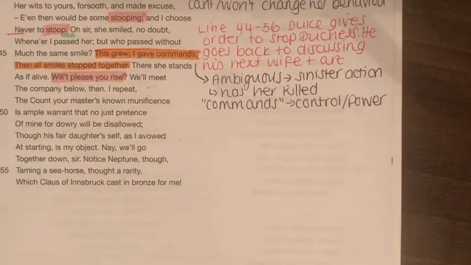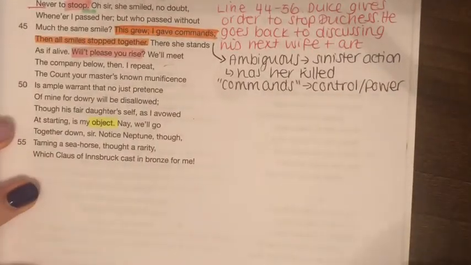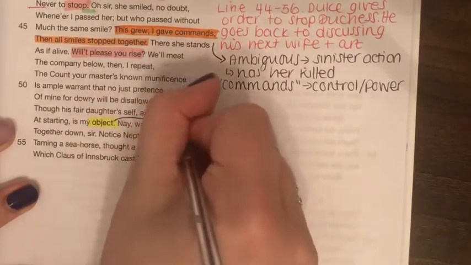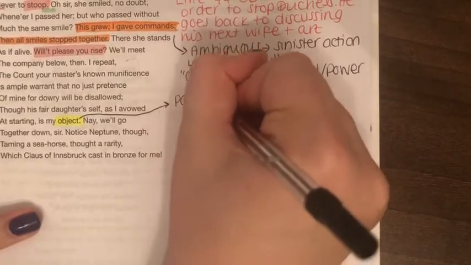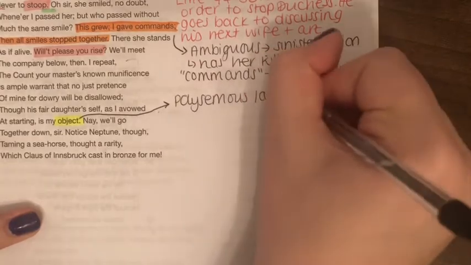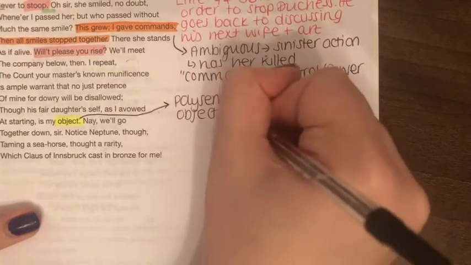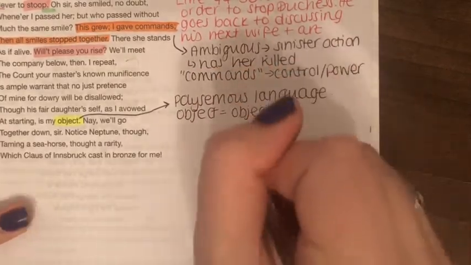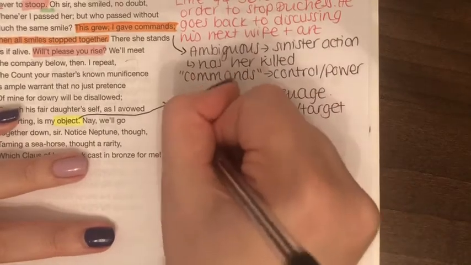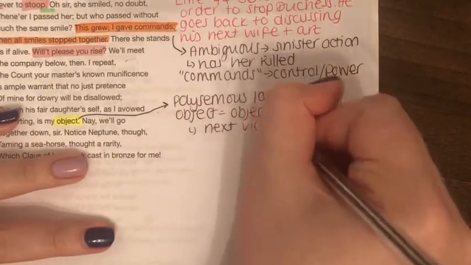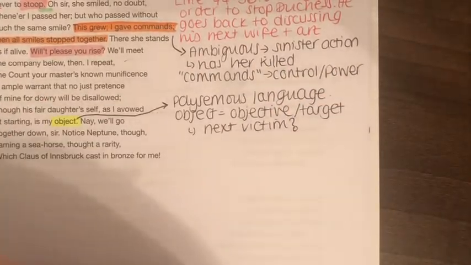And there's a really interesting word used. He says, like I said when we started talking, this new daughter, this daughter of this new guy, is my object. So this is kind of polysemous language, really, because object here means objective, right? So he's saying this next woman is my target, is my next victim. And Browning is definitely making us think that this isn't over. Is the Duke ever going to be happy with how a woman behaves?